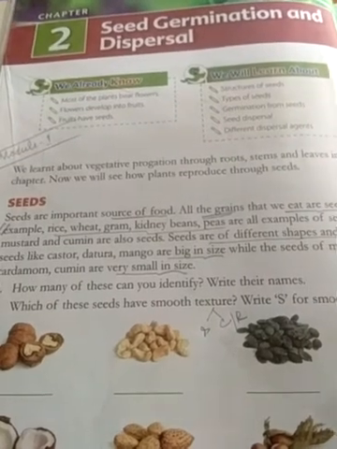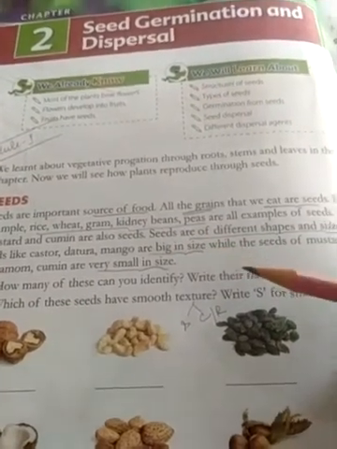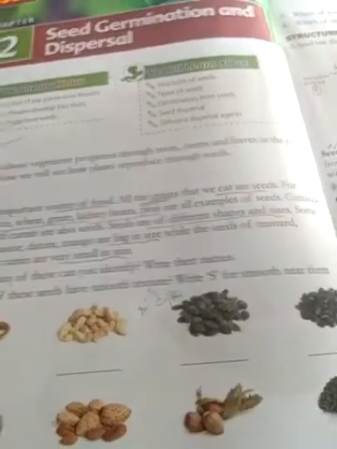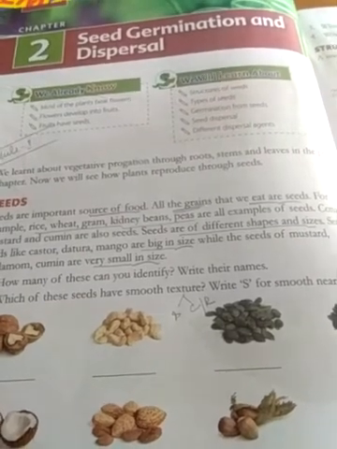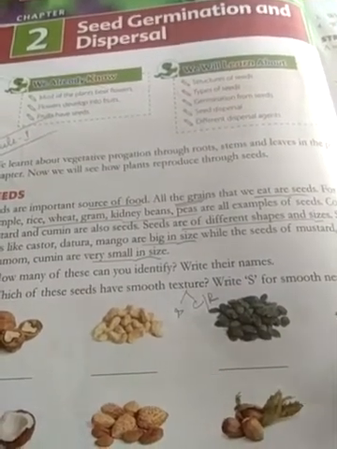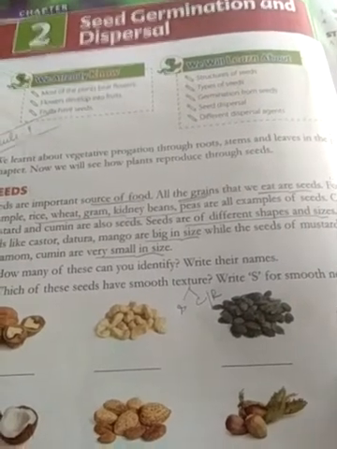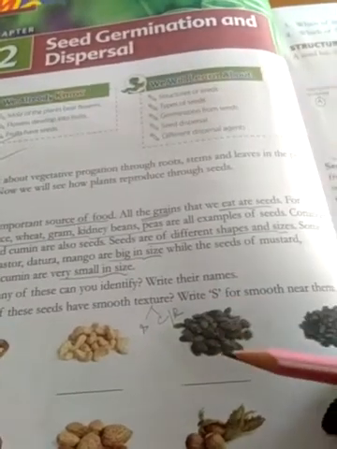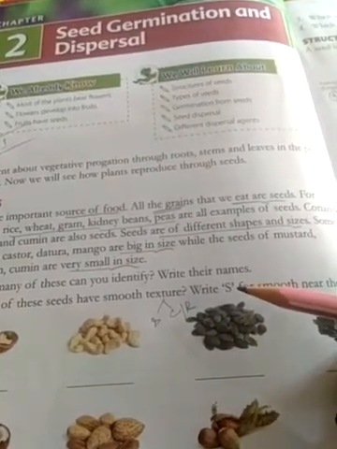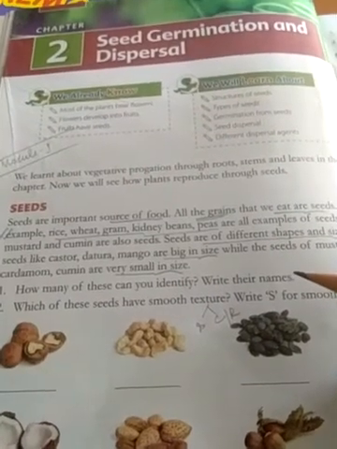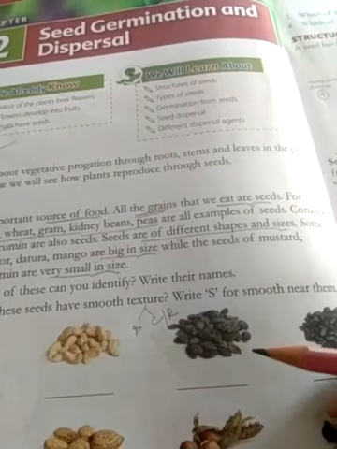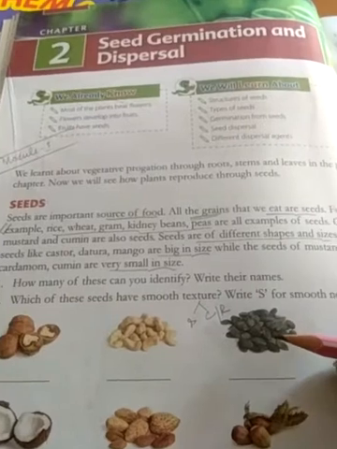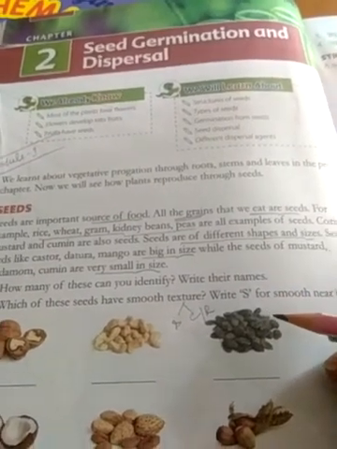What are the examples of seeds? Examples are rice, wheat, gram, kidney beans, peas, etc. Seeds are of different sizes and shapes. Some seeds are very small in size, and some seeds are bigger in size. Coriander, mustard, and cumin are seeds, and they are of different shapes and sizes.